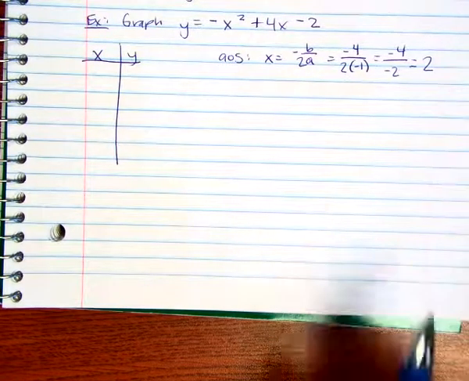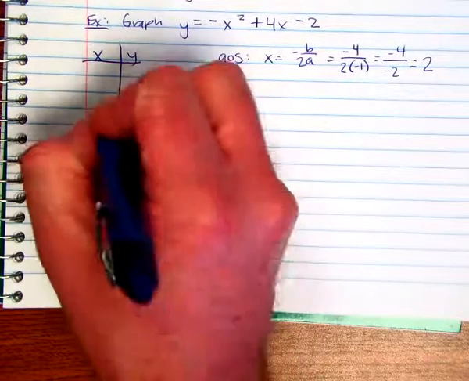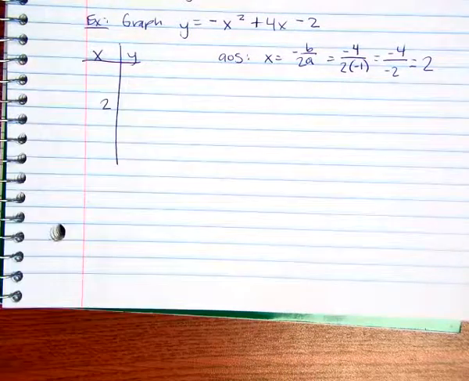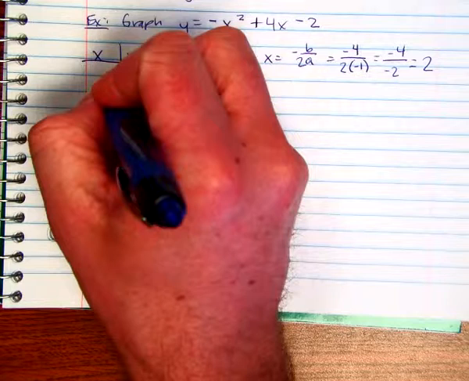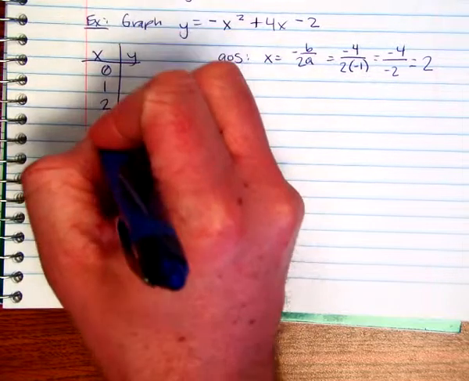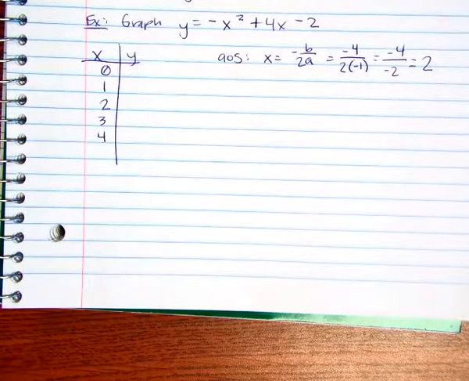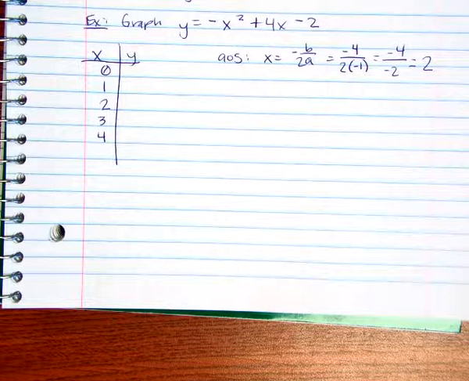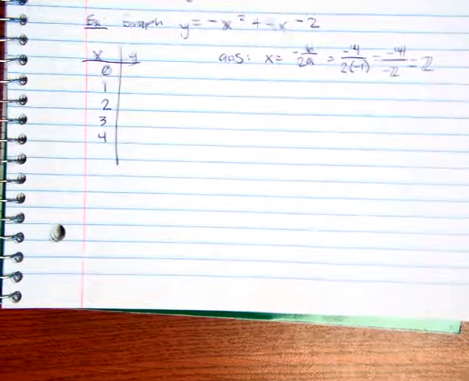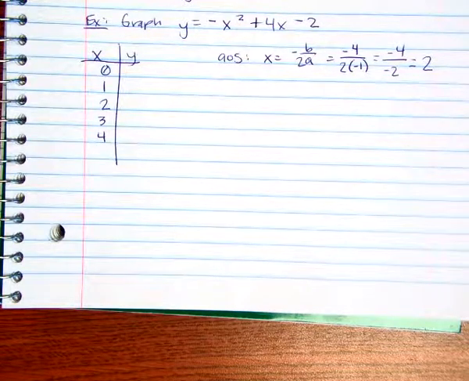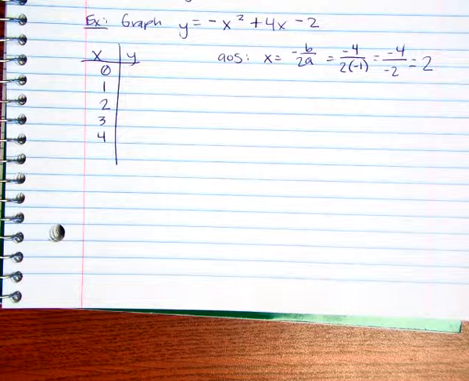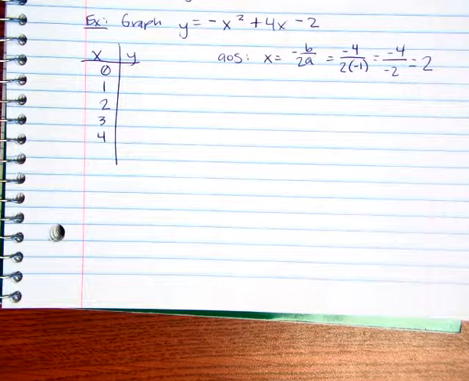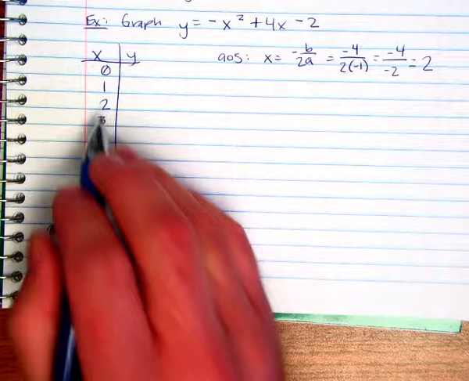We said in the last example that's the number that we're going to put in the middle, which means I'm going to use 1 and 0, 3 and 4. Now we're going to go ahead and plug the numbers in. We'll do the first one together, and let's start with the vertex this time. We'll start with the number in the middle.